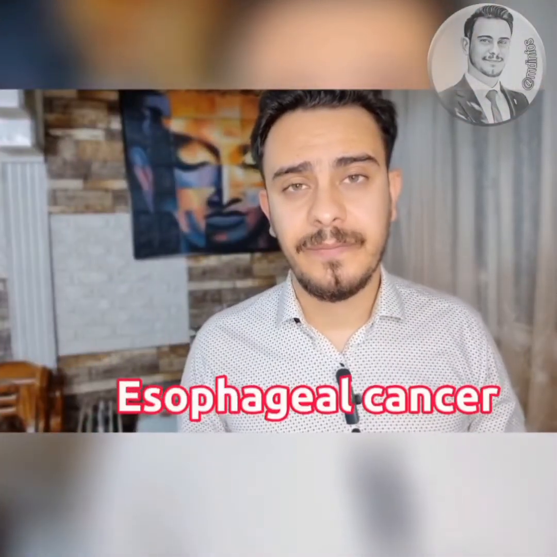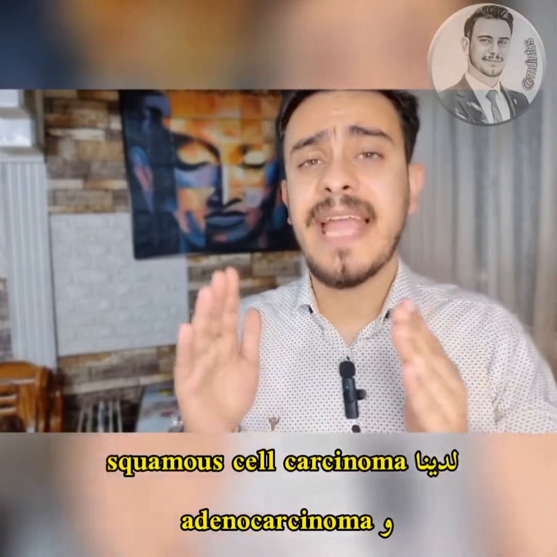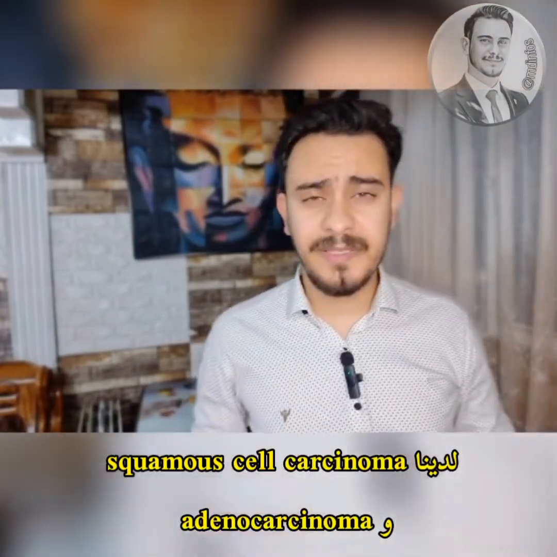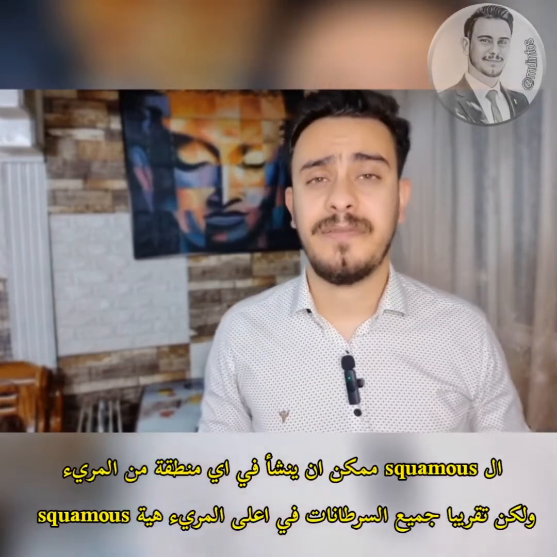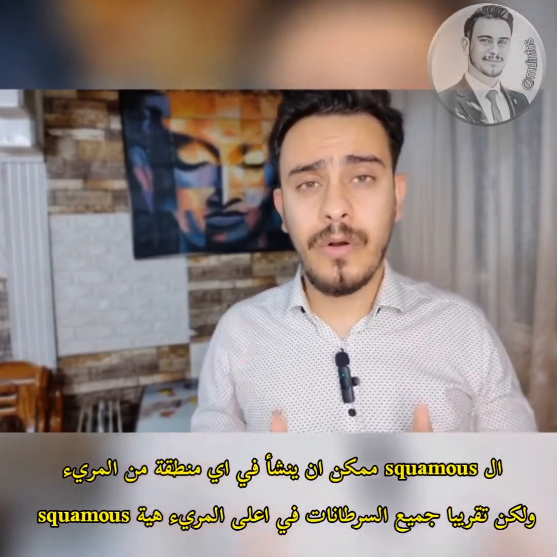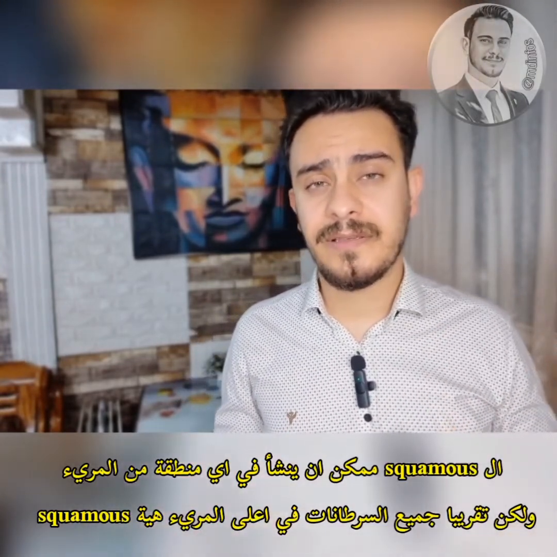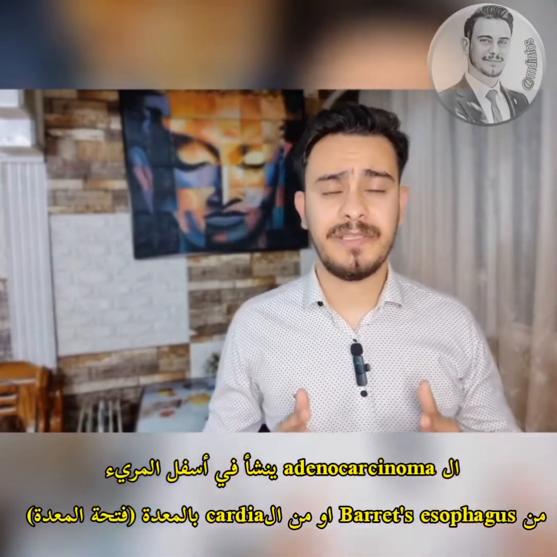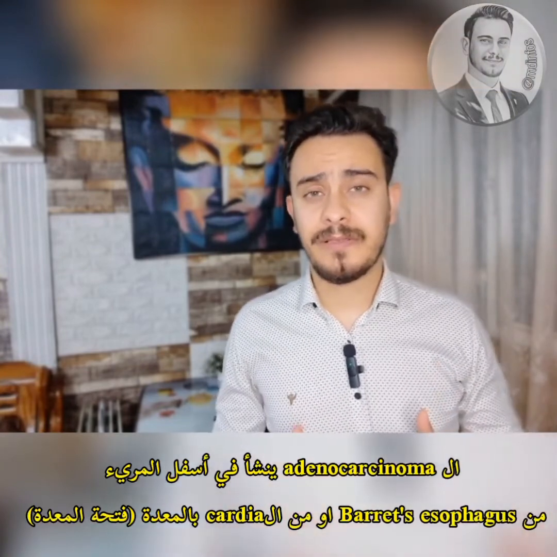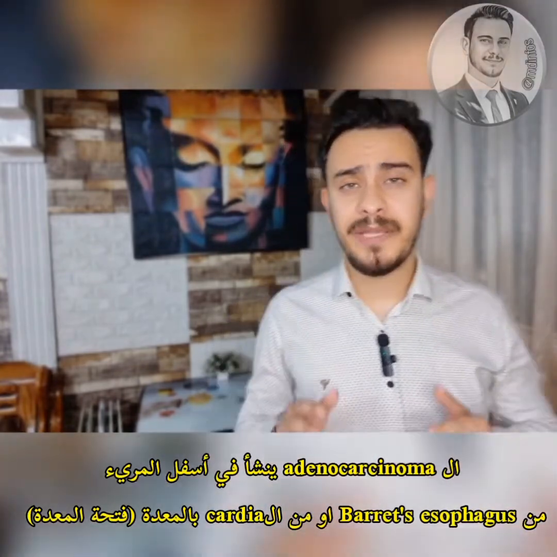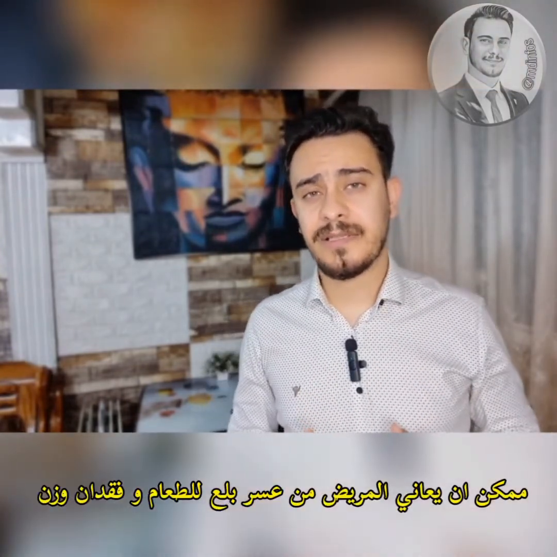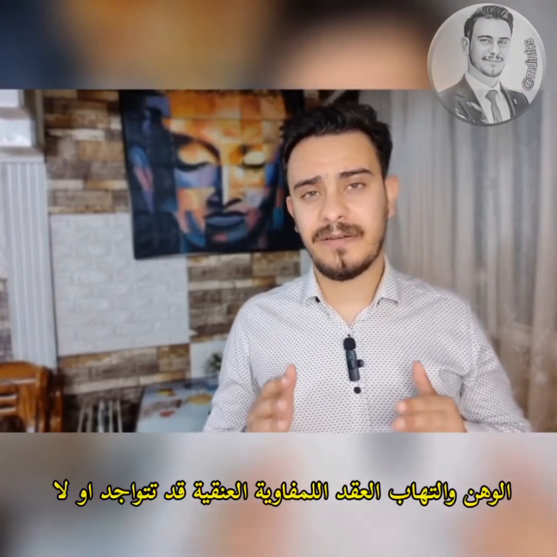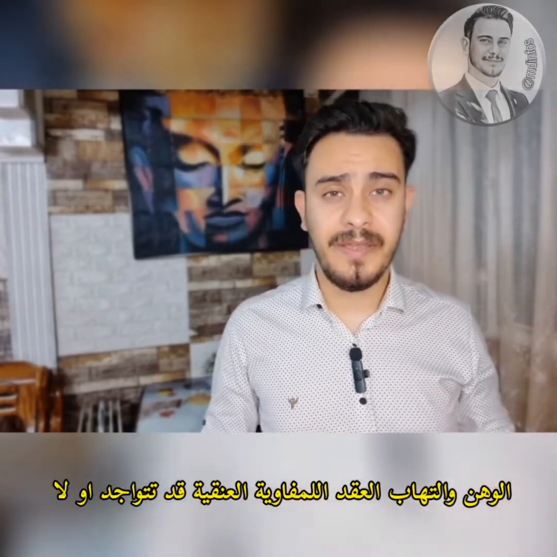Esophageal cancer. We have squamous cell carcinoma and adenocarcinoma. Squamous cell carcinoma can arise anywhere in the esophagus, but almost all tumors of the upper esophagus are squamous. Adenocarcinoma arises in the lower third of the esophagus, either from Barrett's esophagus or the cardia of the stomach. The patient can present with dysphagia for solids and weight loss. Cachexia and cervical lymphadenopathy may or may not be there.